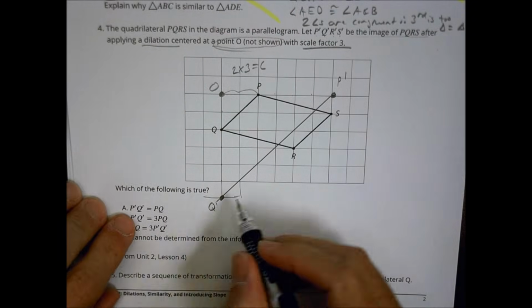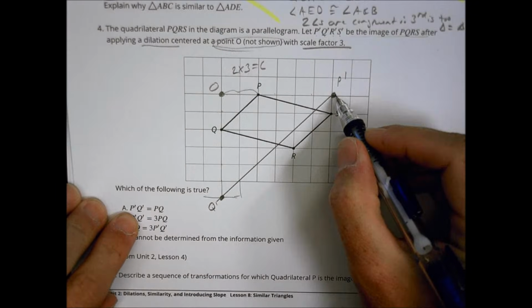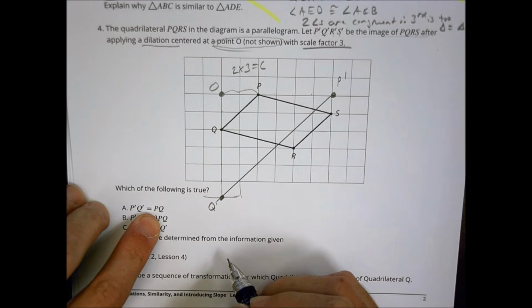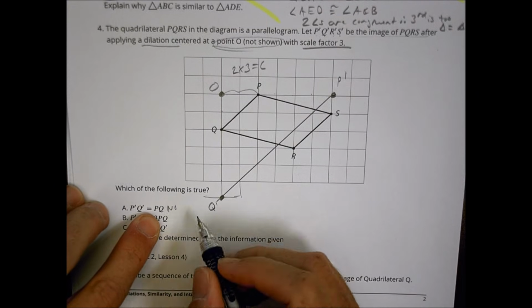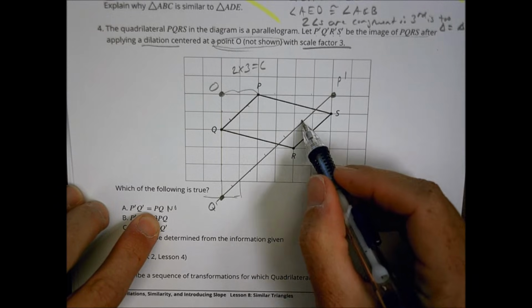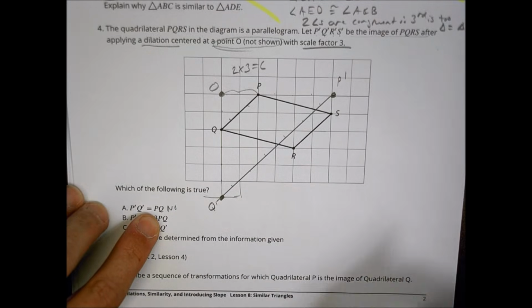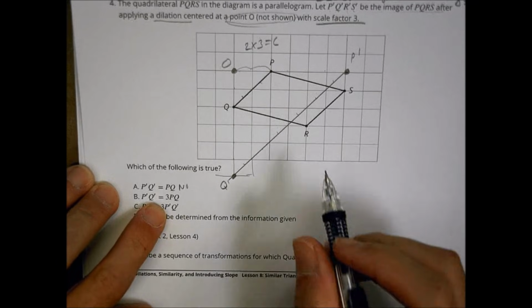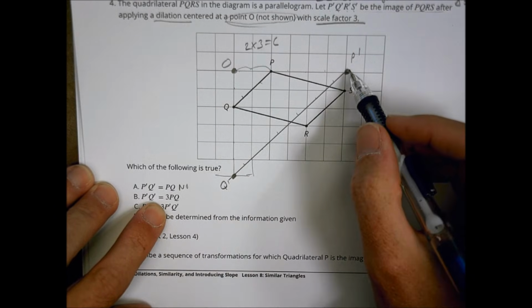Is the length of P prime, Q prime equal to PQ? We'd say no. This has a length of 2, this has a length of 1, 2, 3, 4, 5, 6, right? So they're not going to be equal. Is the length of this equal to 3 of those?